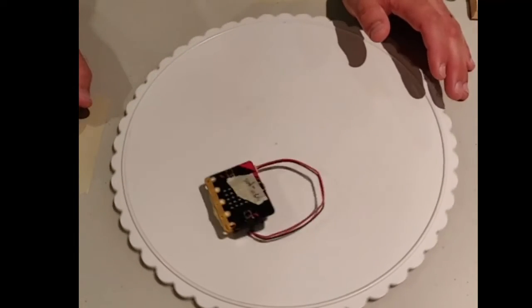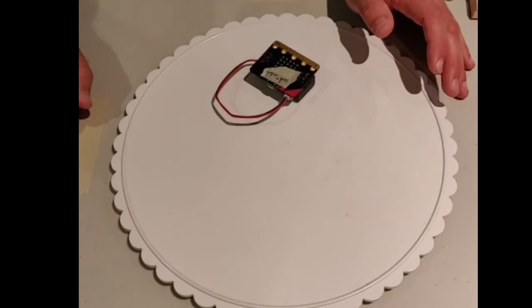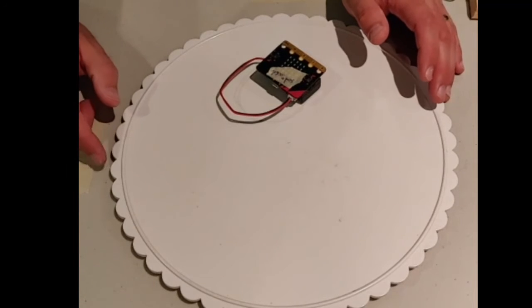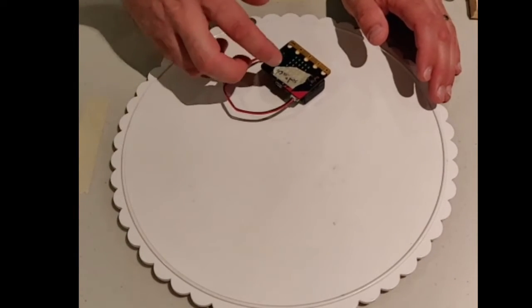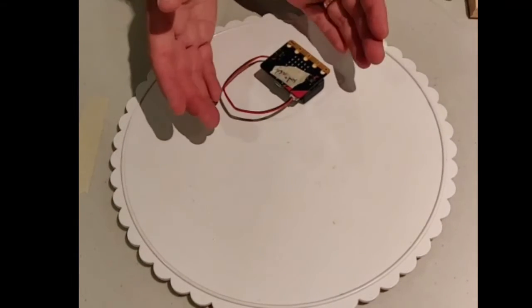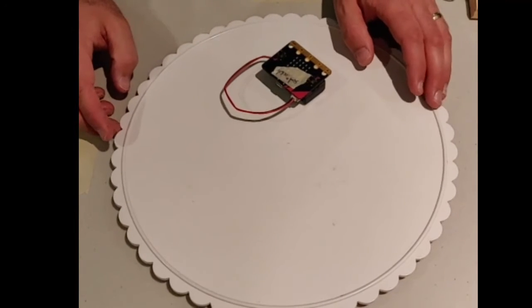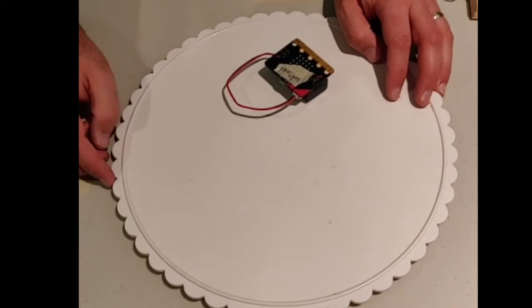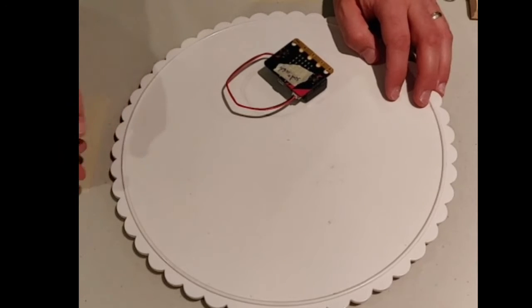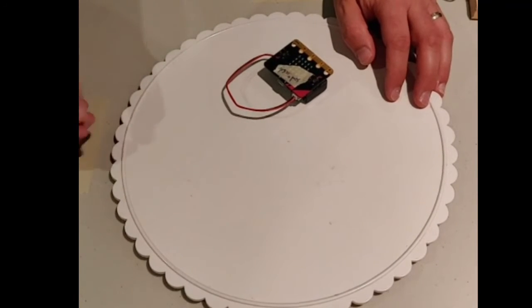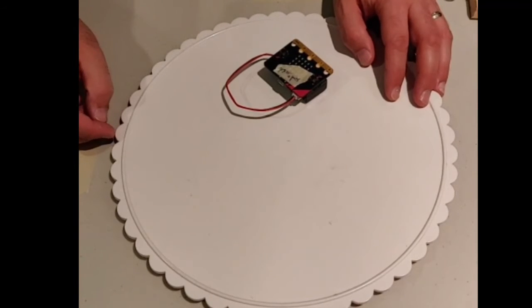So here I'm using it on the Lazy Susan. We can also use this in other types of applications. If we were to put a protective case around the microbit and think about tossing it or launching it, or those types of things, to see how the acceleration would change. So great opportunities in the science or physics classroom.